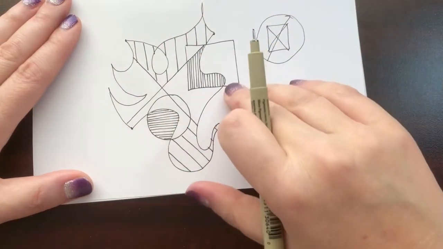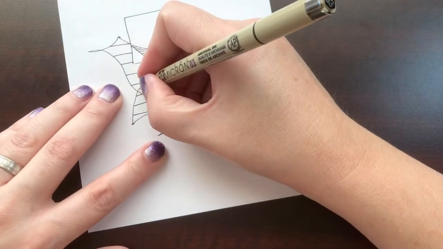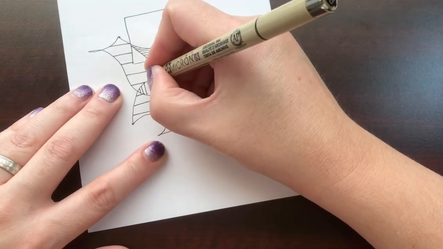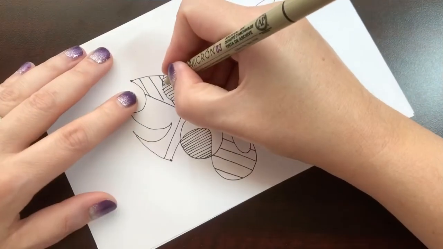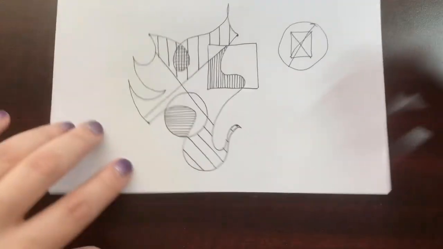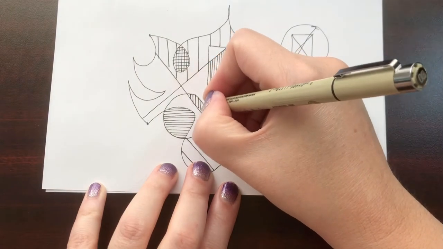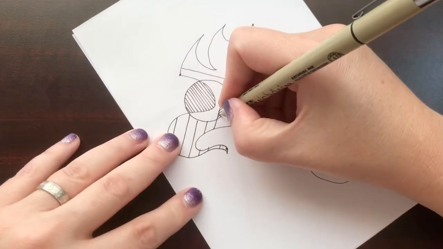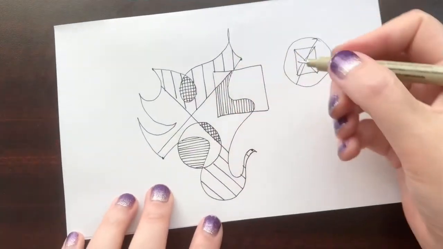So I've used stripes. Now I think I'm gonna do a grid. Maybe I'll do a really small grid in here. And then I could add in something else. Maybe I'll add in another grid over here. Small grid. Boop, boop, boop, boop, boop. And remember to make these nice and complex.